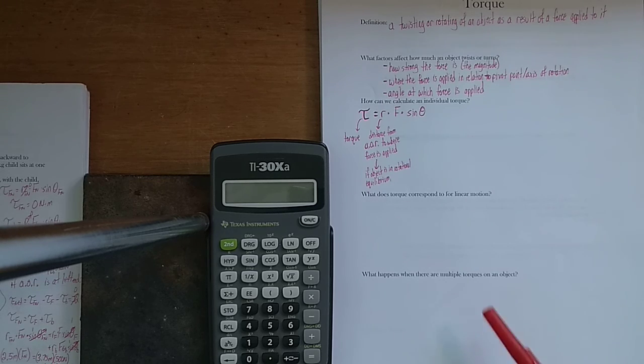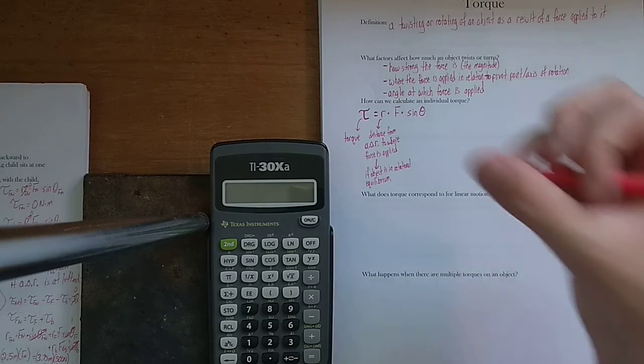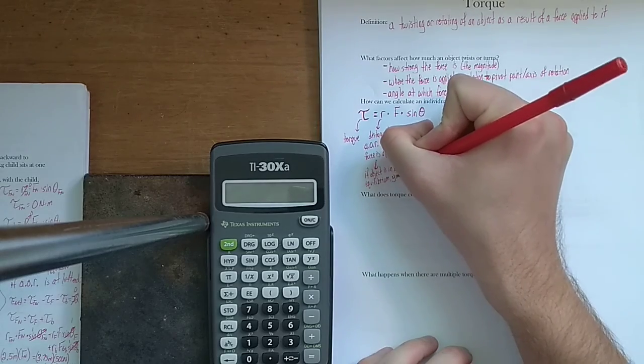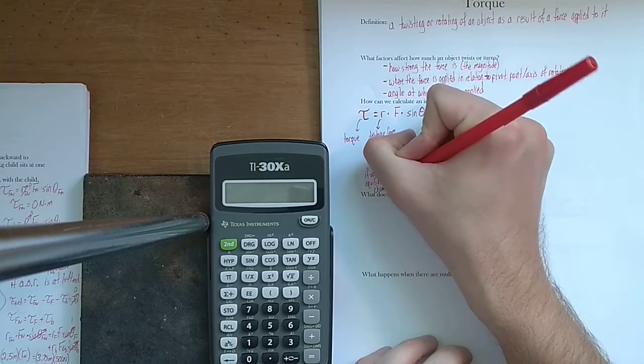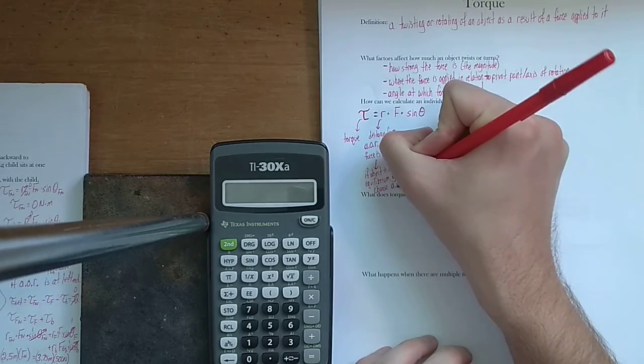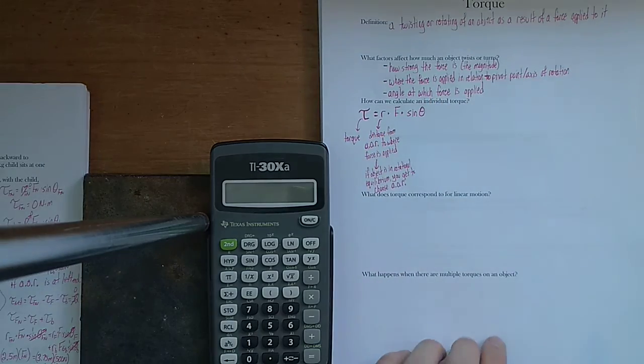I'll get down and talk about net torque in a little bit, but essentially, if there is no net torque, if the object is in rotational equilibrium, then you get to choose the axis of rotation. And that freedom is nice. Just like sometimes you get to choose the zero height in, let's say, a conservation of energy problem, getting to choose the axis of rotation can be very useful in a torque question.